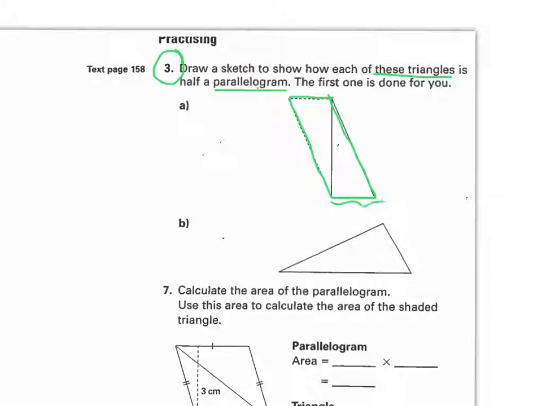This would be the base. This would be the height, since it is a 90-degree angle to the base. Let's take a look at B. I need to draw this same shape here and flip it. So I'm going to go straight across and down. Now I have my parallelogram. This would be the base. This would be the height. It forms a 90-degree angle.